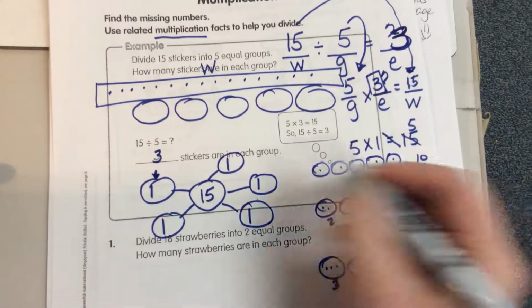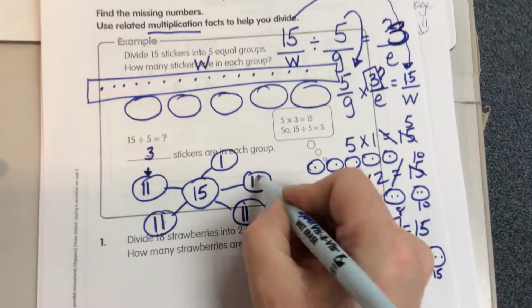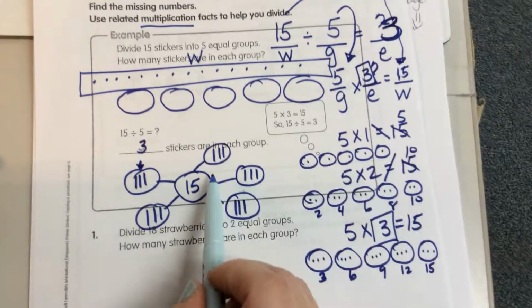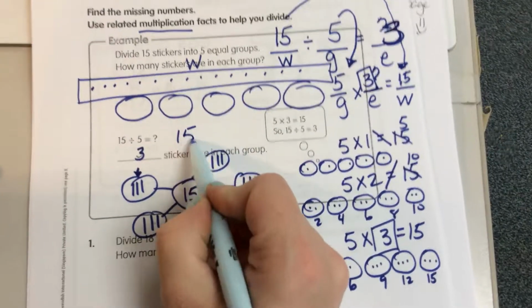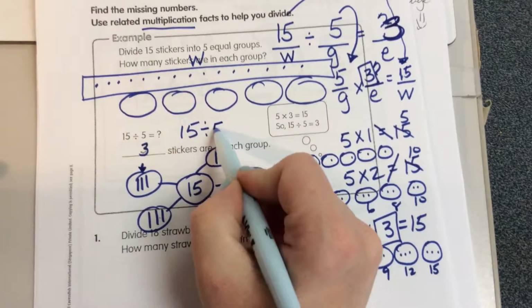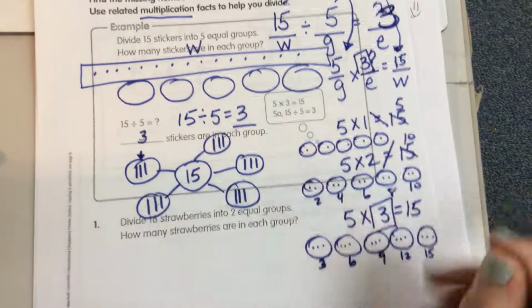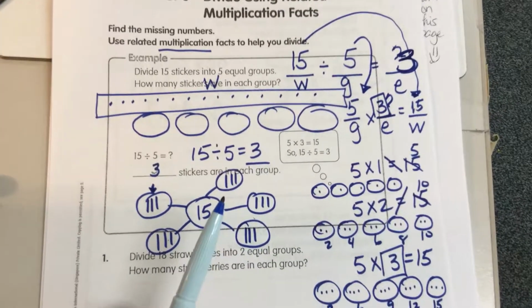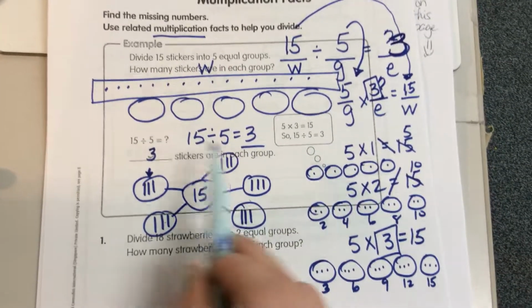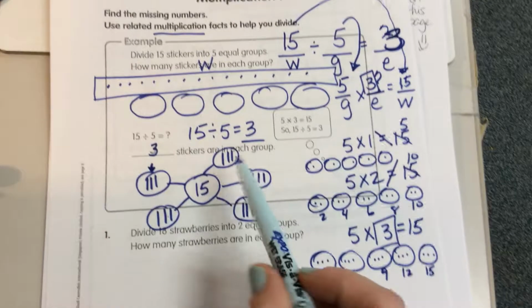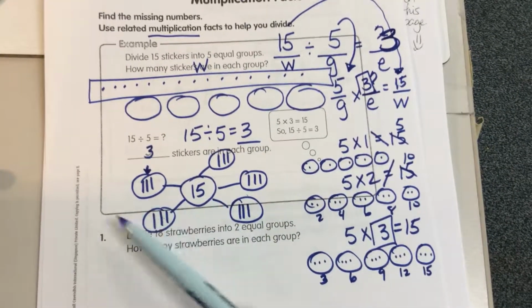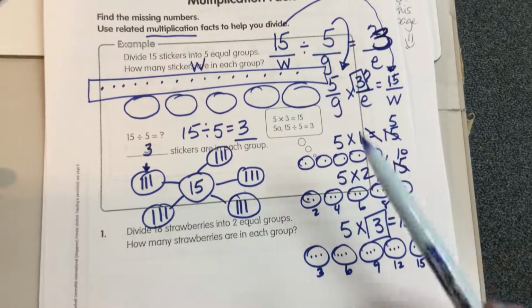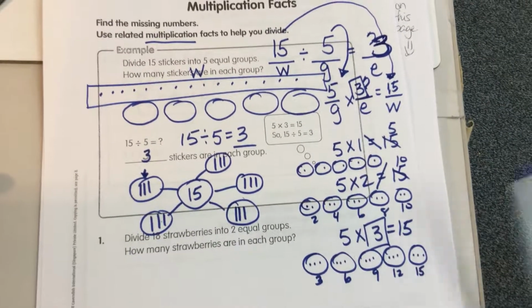I'm going to put an arrow. 5, 6, 7, 8, 9, 10, 11, 12, 13, 14, 15. Oh my gosh, I got it. So 15 divided into these 5 groups, and each one has 3. Okay. Now, so that's a different way we can solve that. Either by doing this visualization, where we have our number on our whole and our parts are the amount of groups that we have. Or we use a related multiplication fact.